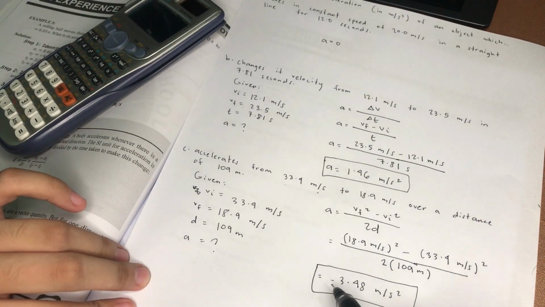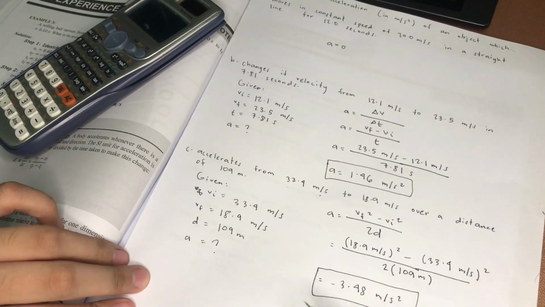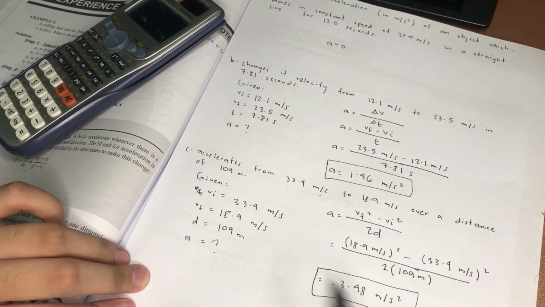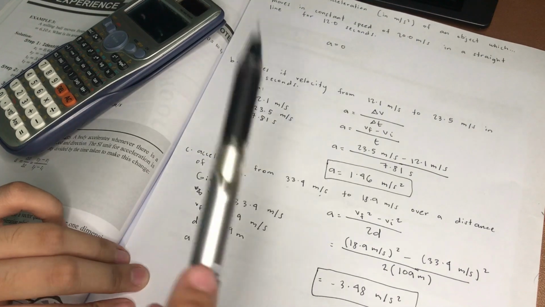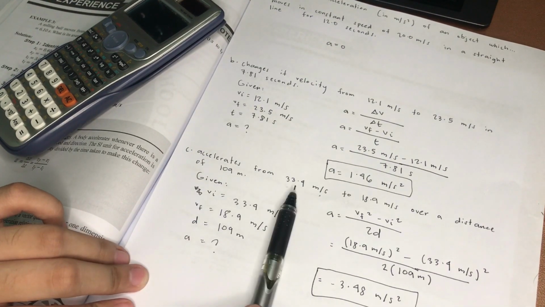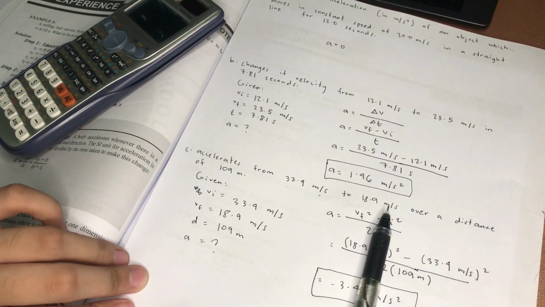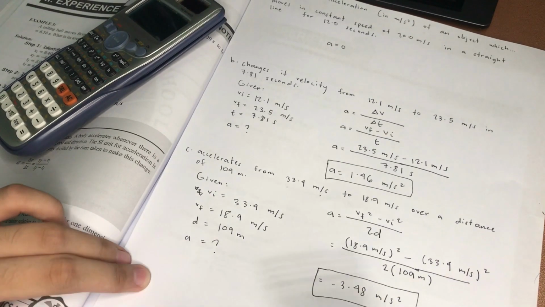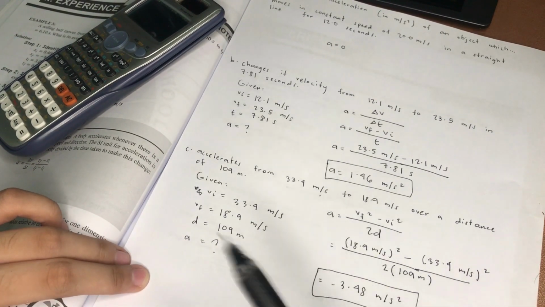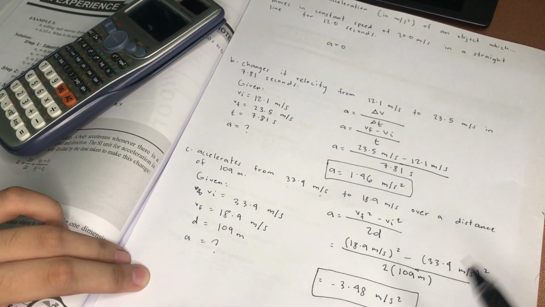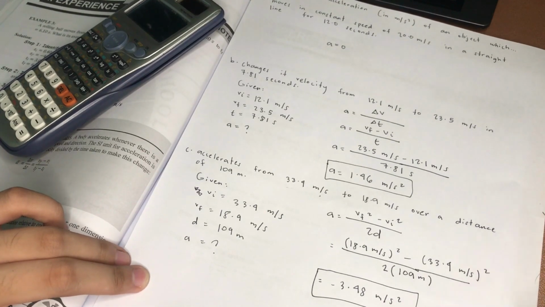Notice that we got a negative acceleration here. Worry not, that's normal because as you can see, our velocity changes from 33.4 to 18.9, meaning the object slowed down, so our acceleration decelerated. So it's normal to have a negative acceleration.